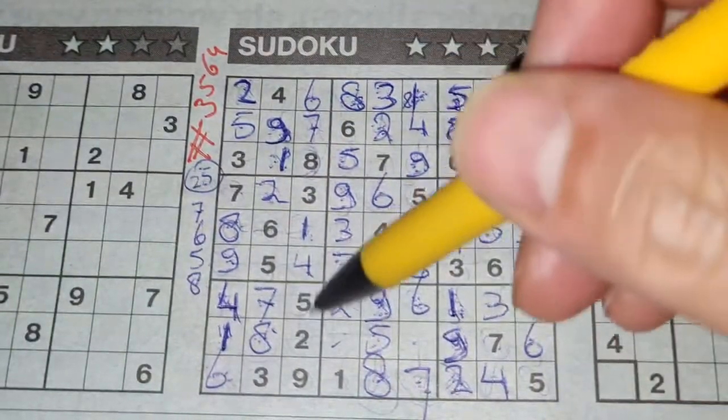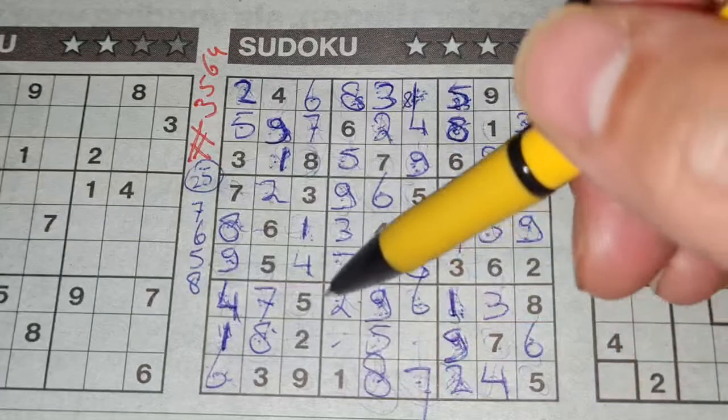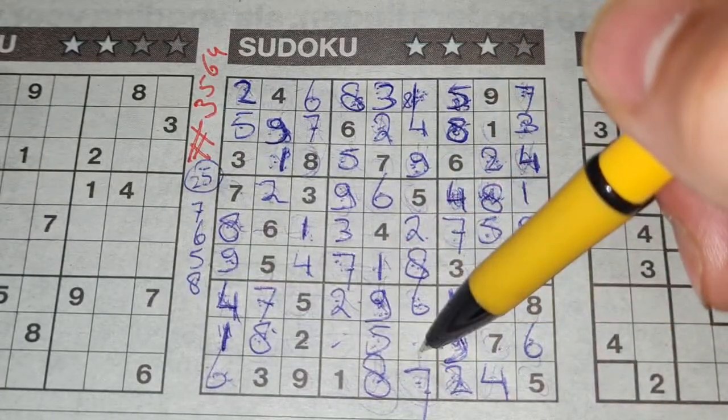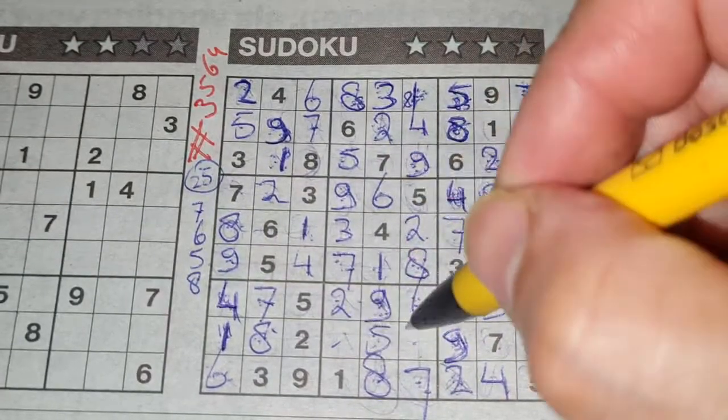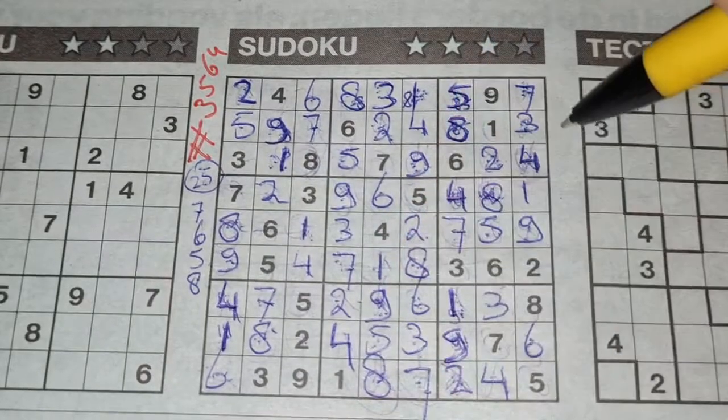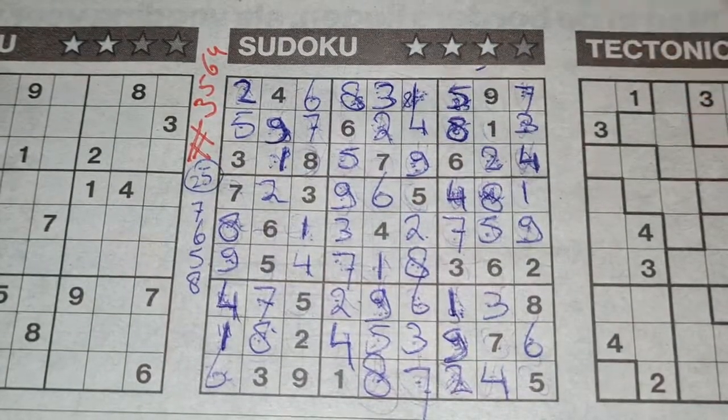2 final numbers in this big square. 1, 2, the 3 is missing and the 4 is missing. 3 and a 4. We see here 3, no 3 there. 3 should be here, the 4 goes there. Finished in 60 minutes. Wow!